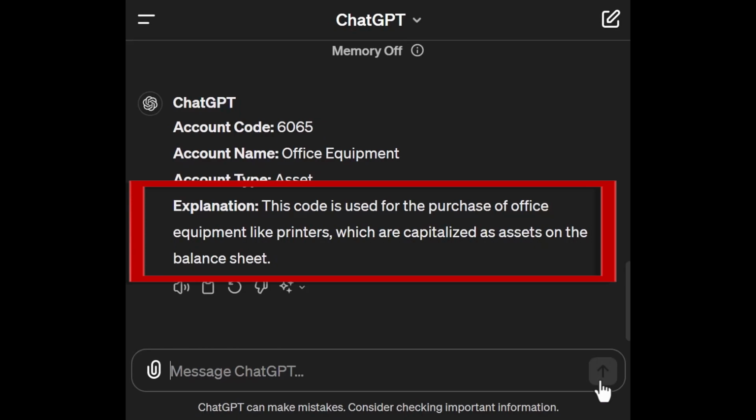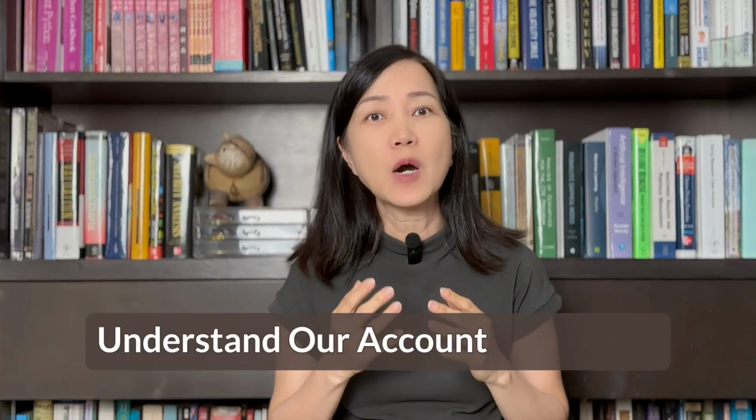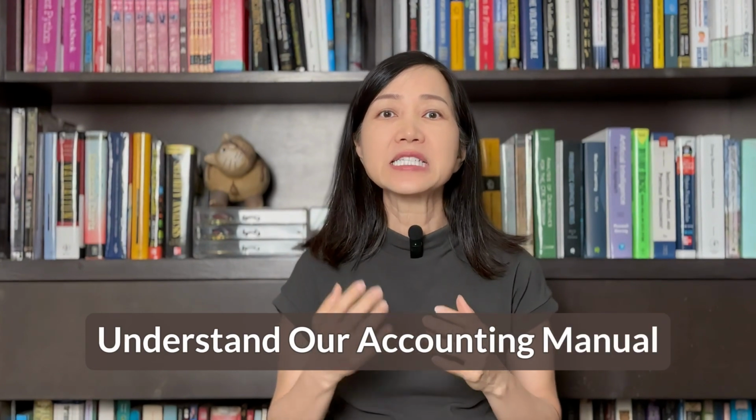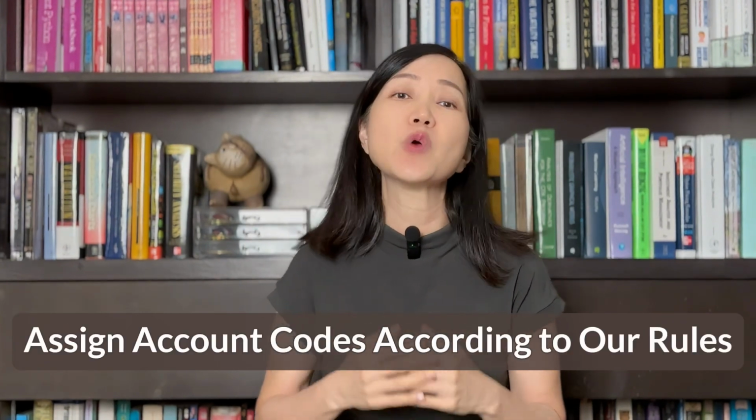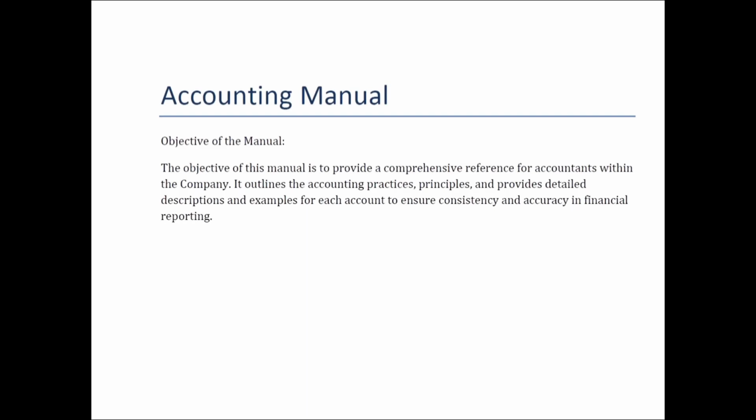Pretty intelligent, right? With that understanding, we are ready to do something really exciting. We can get ChatGPT to understand our accounting manual and then assign account codes according to our rules. For the purpose of this demo, I've mocked up an accounting manual, something simple but realistic.